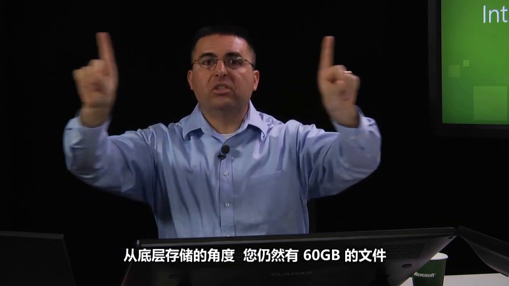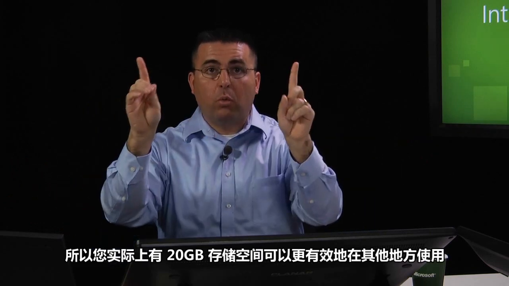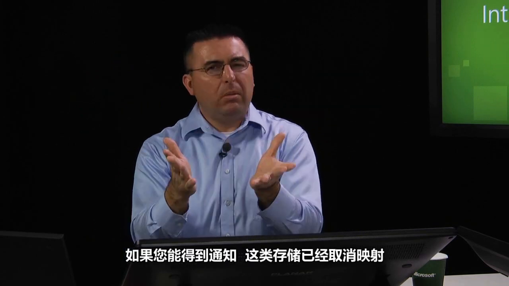Even though you deleted 20 gigabytes right out of the middle, it still sees a 60 gigabyte file. Your underlying storage, whether it's thinly provisioned or not, has no idea and doesn't do anything with it. So you potentially have 20 gigabytes of storage that you could be using somewhere else more efficiently. Wouldn't it be great if you could somehow notify your storage that all of this was unmapped and readily available for other use? That's exactly what we delivered in Server 2012.